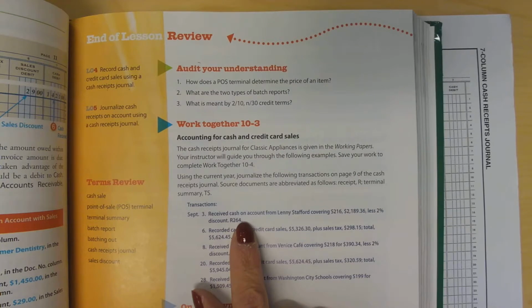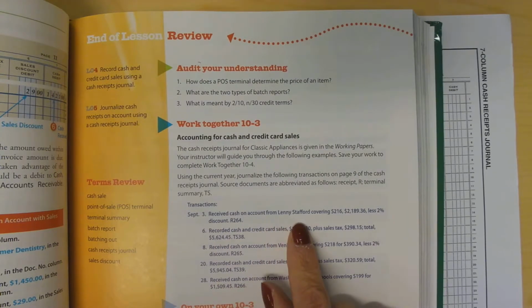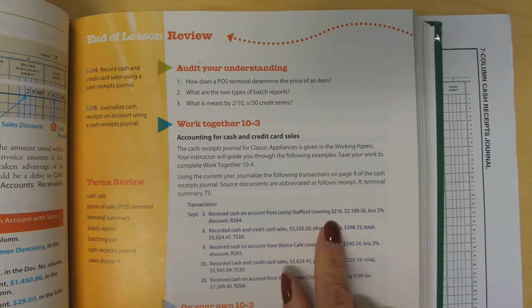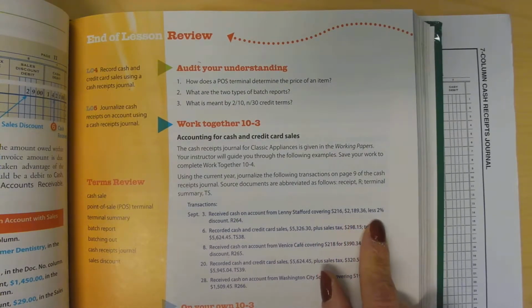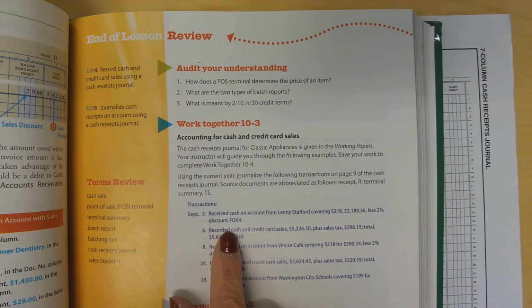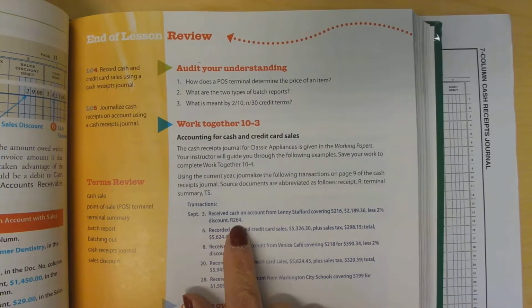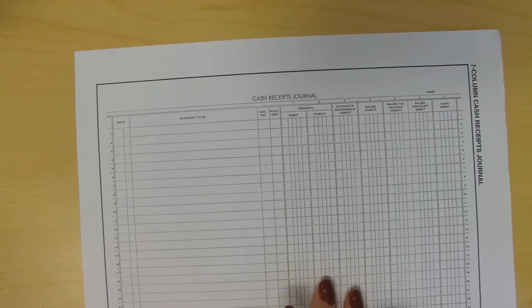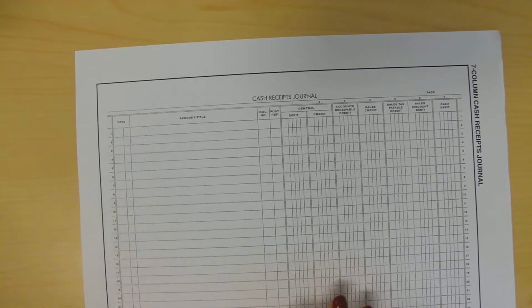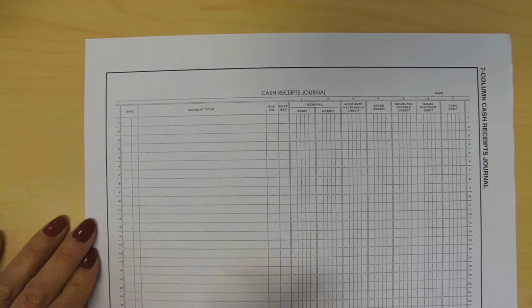You received cash on account from Lenny Stafford covering sales invoice 216, $2,189.36 less 2% discount. The source document R264 for the receipt. So we'll come over here to our cash receipts journal, and it is as of September the 3rd.